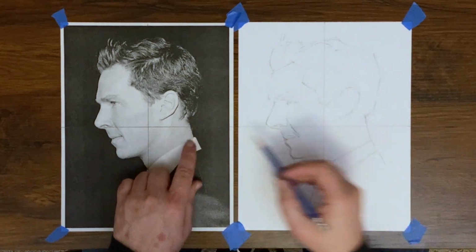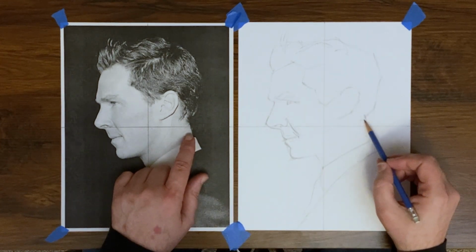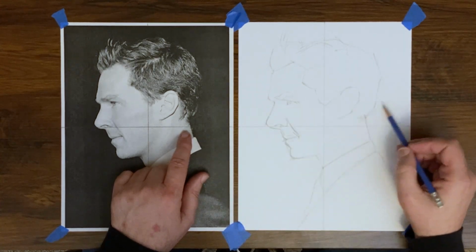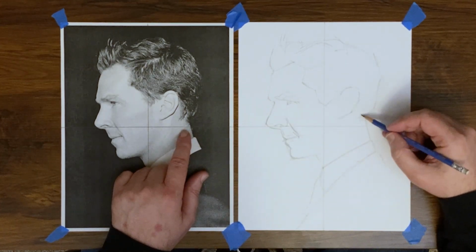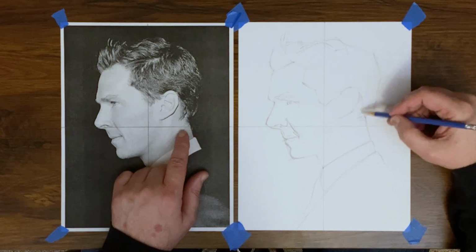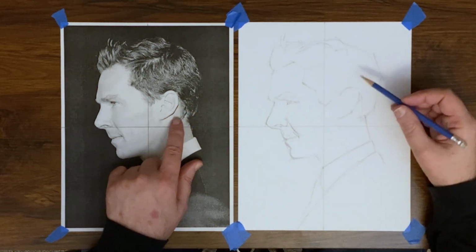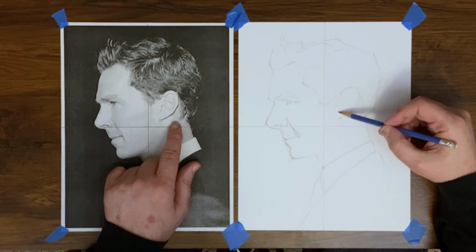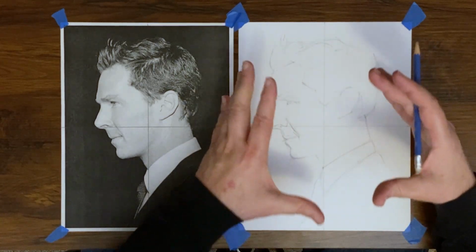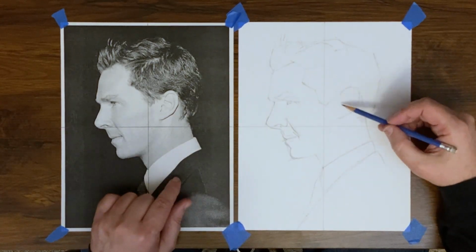Let's get back to this. About this distance above, we have some of the hair. And at this point, I have enough of the landmarks in place. I can start just eyeballing.